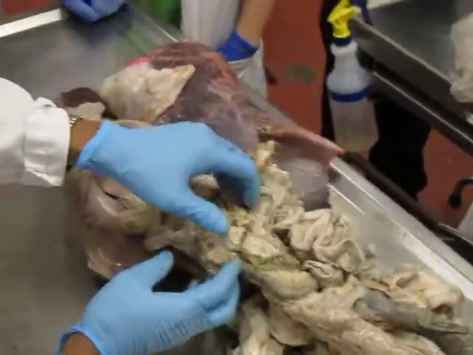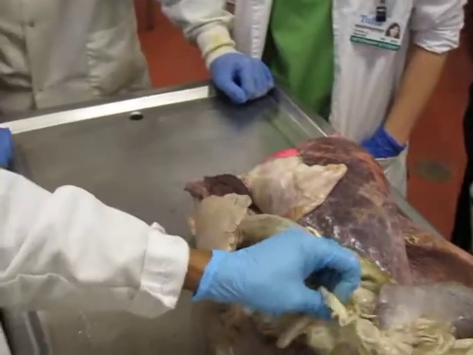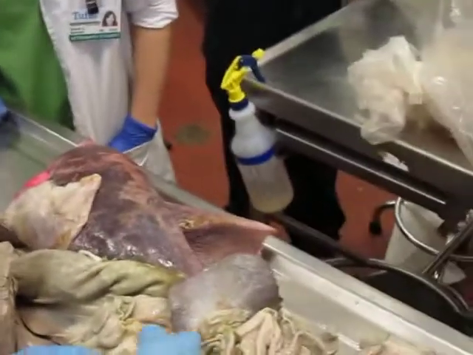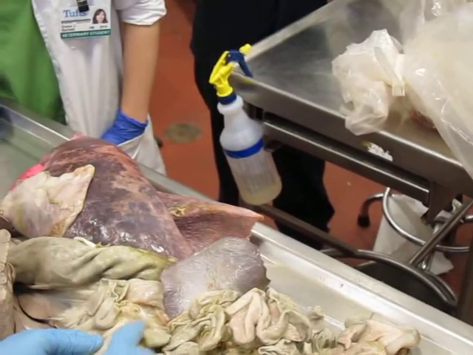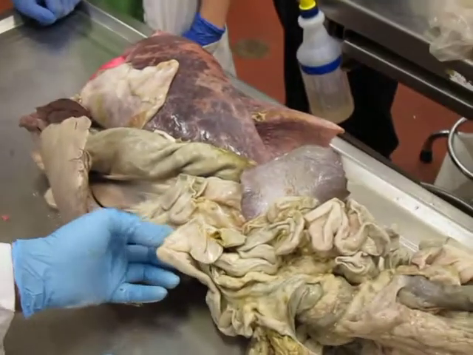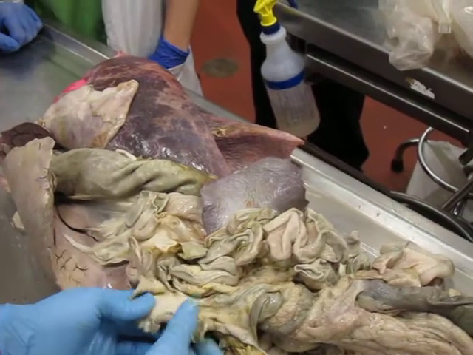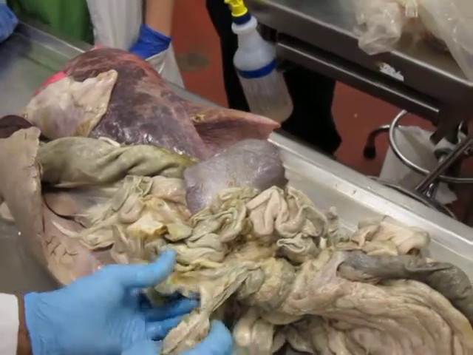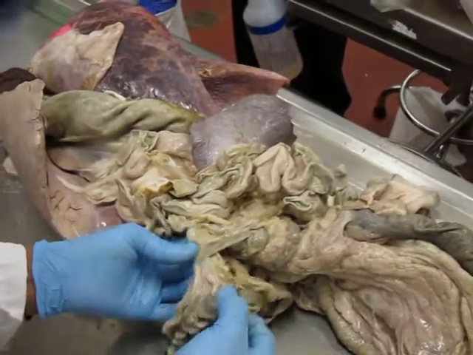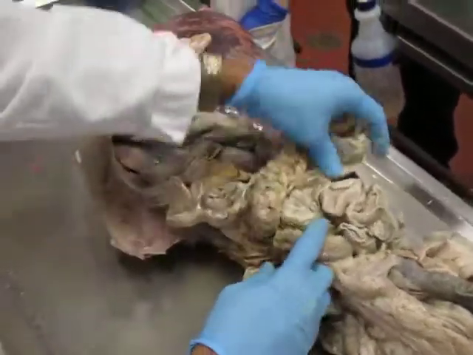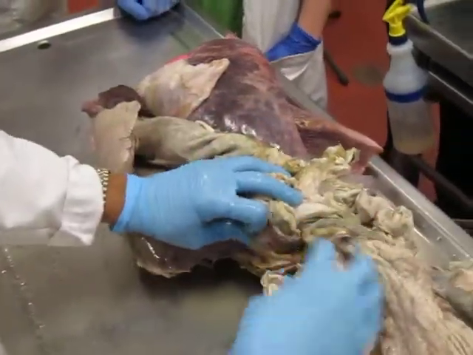So where's the sigmoid flexure? There? Sigmoid is right here. That's the sigmoid lobe of the duodenum, and you can call the cranial flexure and the descending duodenum. And this is kind of tortuous in the camelid, a tough time to keep following it. So it keeps going like this. Then it goes here.